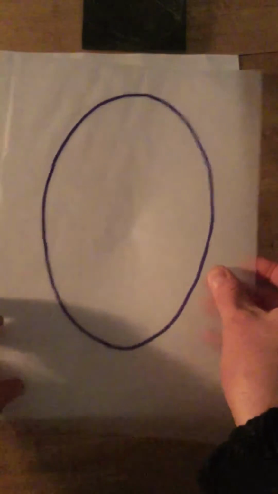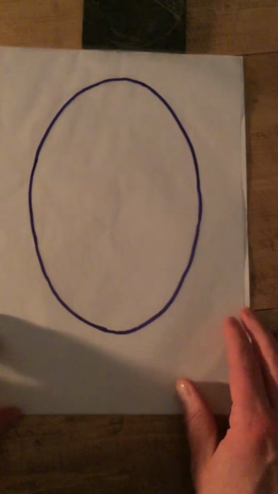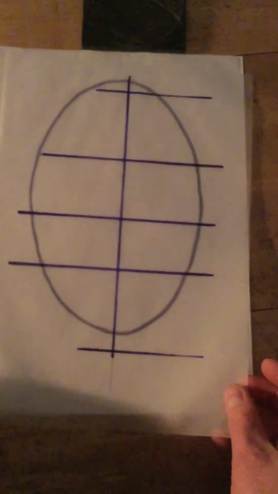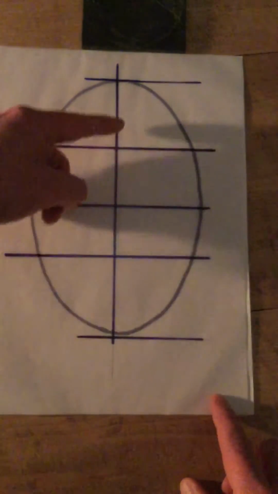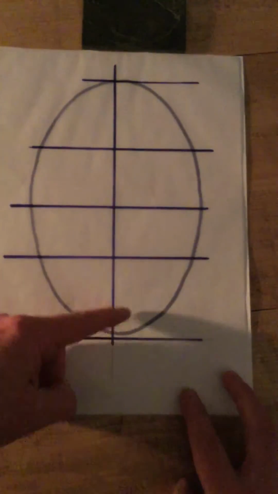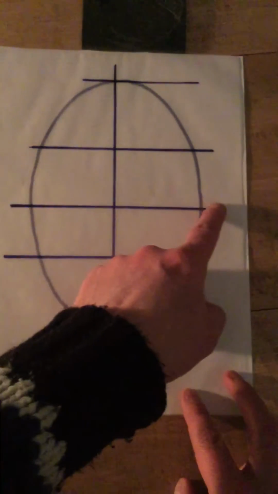So first step is we're going to have something like this, which is a basic oval shape. Now everyone's face is a different shape. However, just for this tutorial, we're going to base it on the fact that we have a basic oval shape. Okay, so we've got a basic oval, and then we are going to put that oval into half, and then we're going to put that into half again.